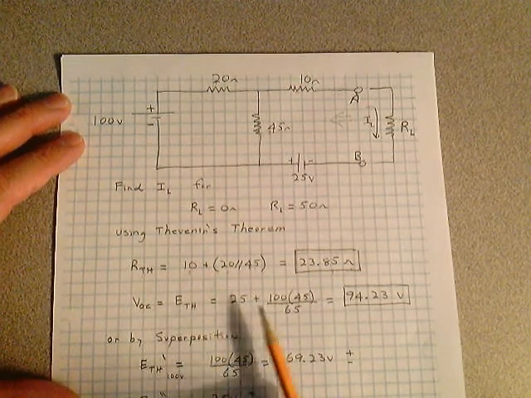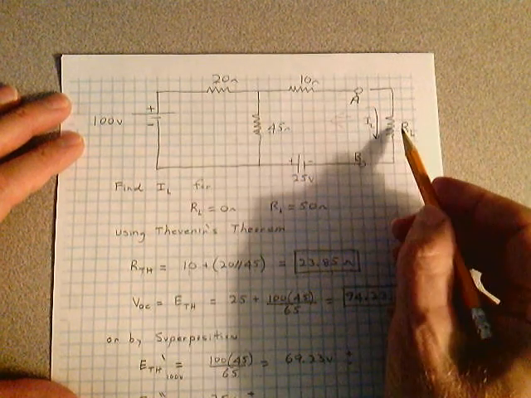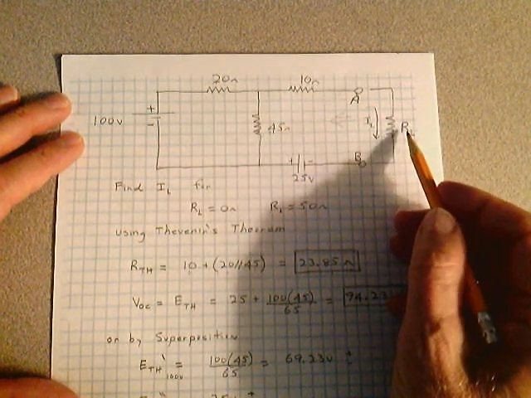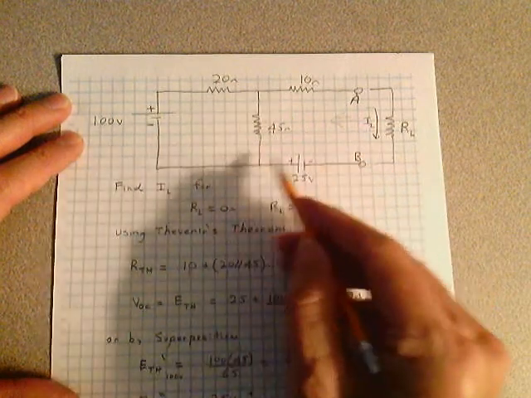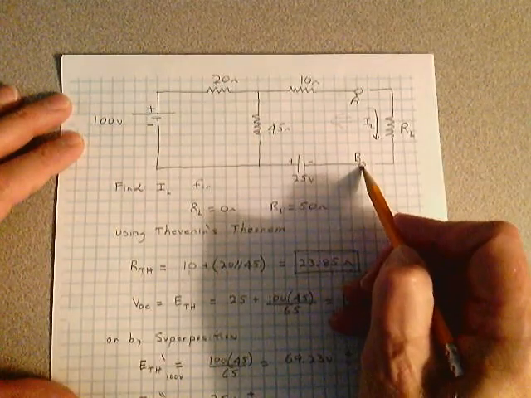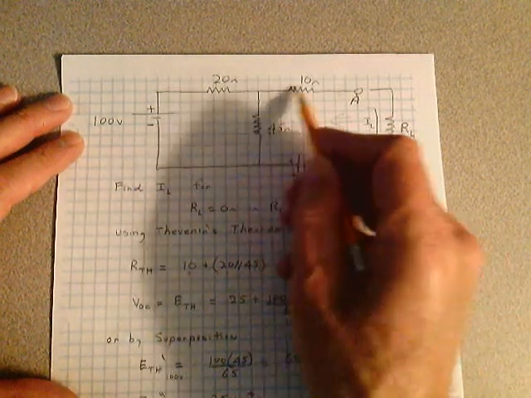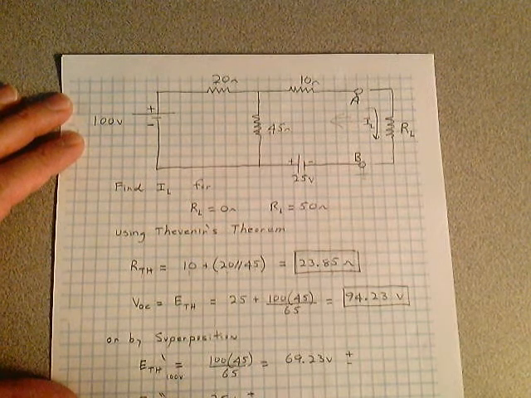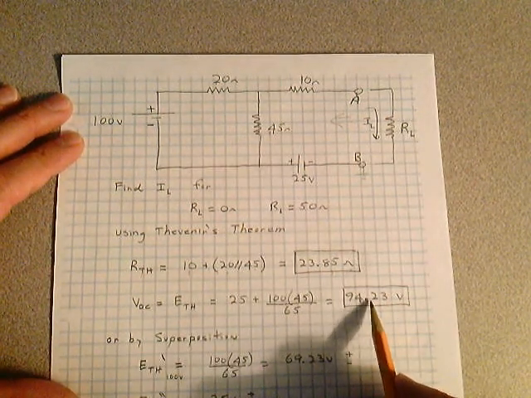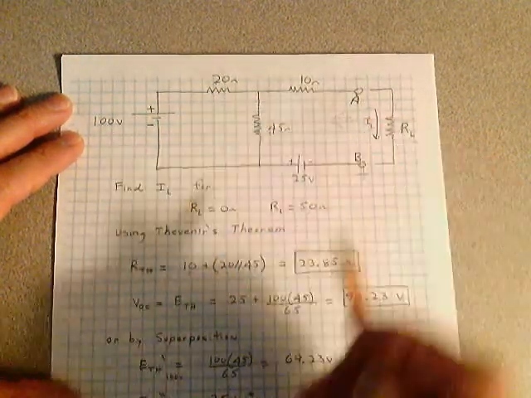Let's see how I used common sense. With that resistor removed, and sometimes you have to redraw the circuit and not put that resistor anywhere near it, if it clears things up for you a little better. But if I'm at this point, and that's a ground reference, 0 volts, by the time I get up to here, what's the voltage? Oh, I'm saying it's 94.23 volts. Well, how did I get that?